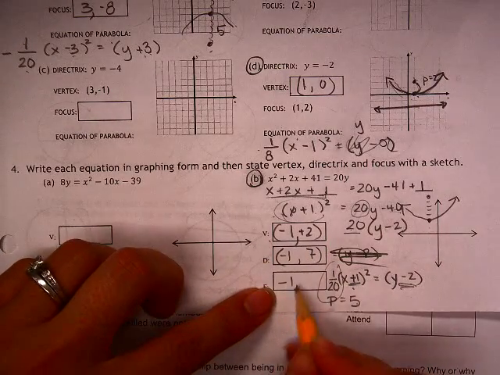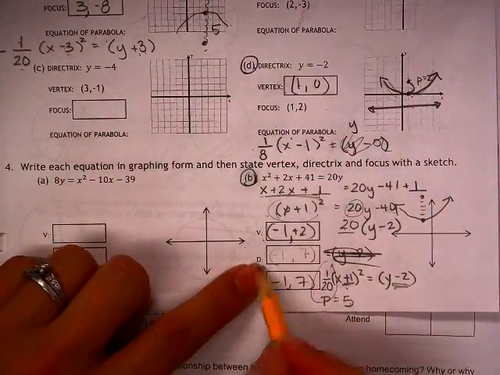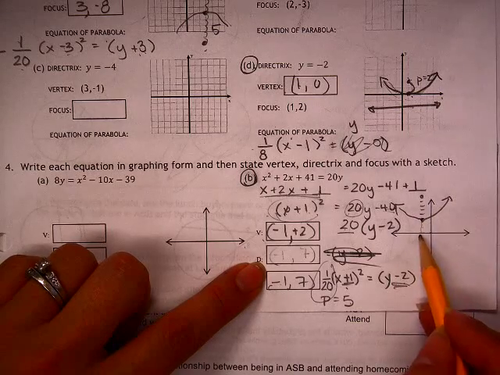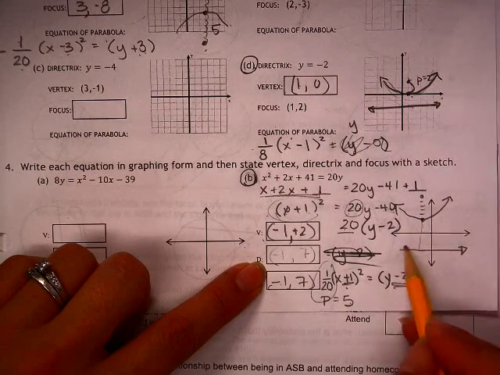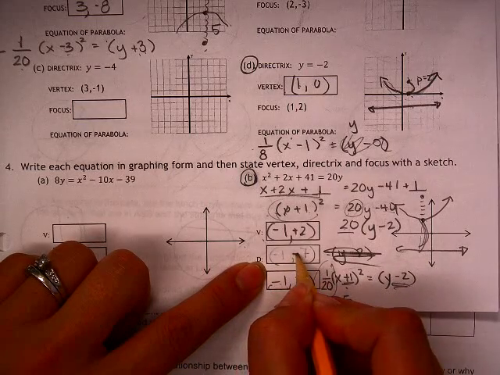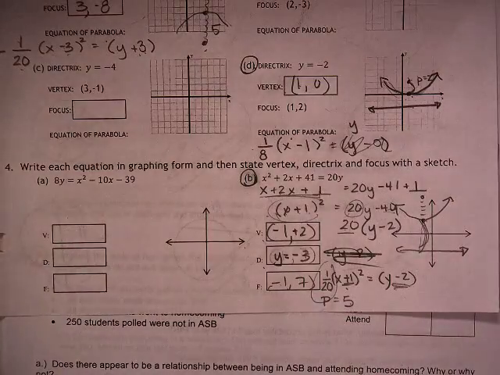Just kidding. I didn't realize that was D. The directrix is down below, so this was up 2. I need to go down 3 more to make this a p-value of 5. So down 3 more puts us at -3. And y is equal to -3 is the equation of that.